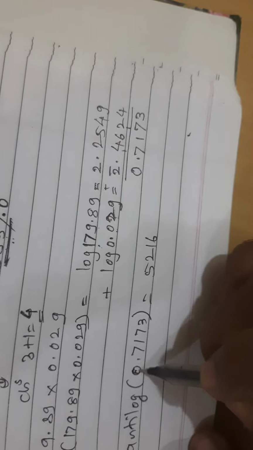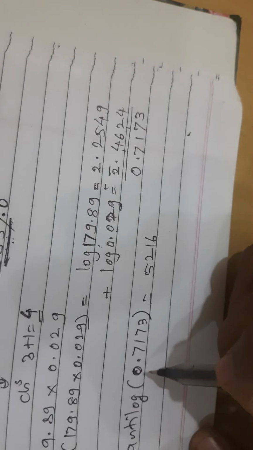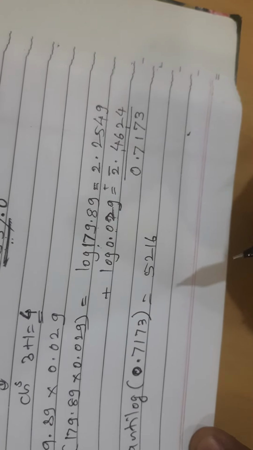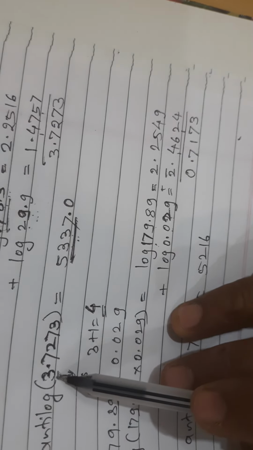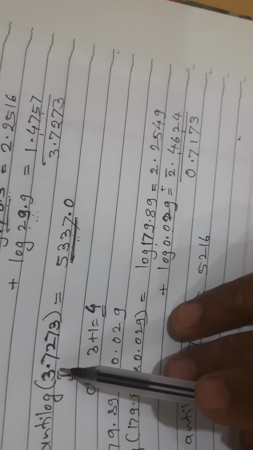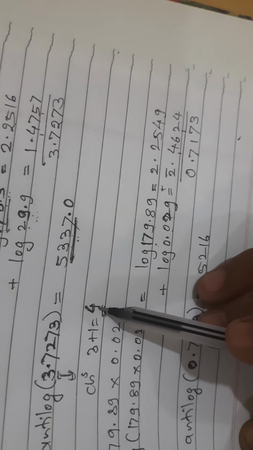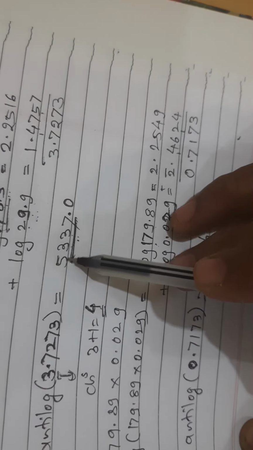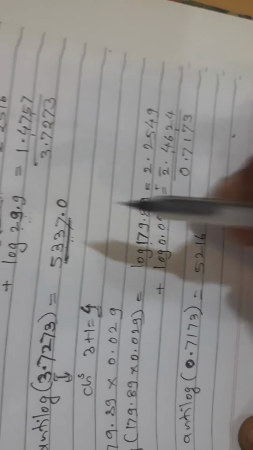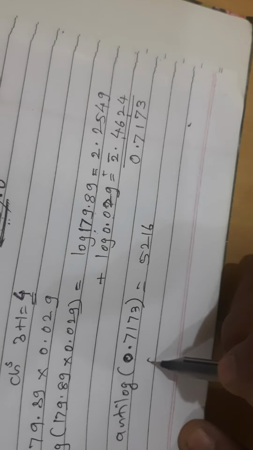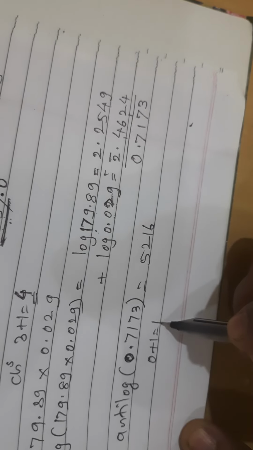Now here, before the decimal point, there is no characteristic, 0. Now, in the first example, the characteristic is 3. We add 1 here, then we get 4. Then the number of digits are 1, 2, 3, 4, then we give the decimal point. Now here, the number of digits is 0 plus 1, that is equal to 1.